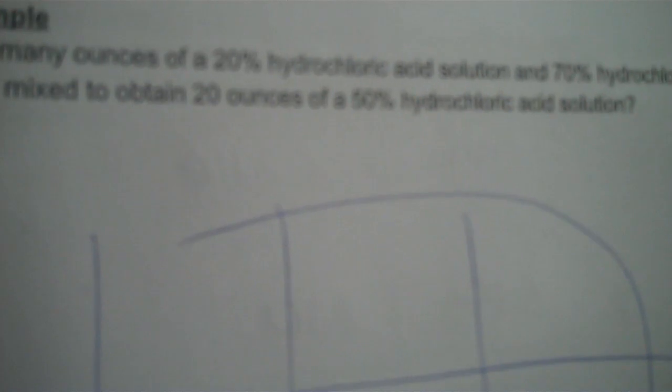How many ounces of a 20% hydrochloric acid solution, a 70% hydrochloric acid solution need to be mixed to obtain 20 ounces of a 50% hydrochloric acid solution? Okay. So it's a percent mixture. You're using the grid, but you label it and fill it out completely different, okay? So, low, high, and middle. Then percent, units, and not total, okay? Not total. It's percent, units, product.